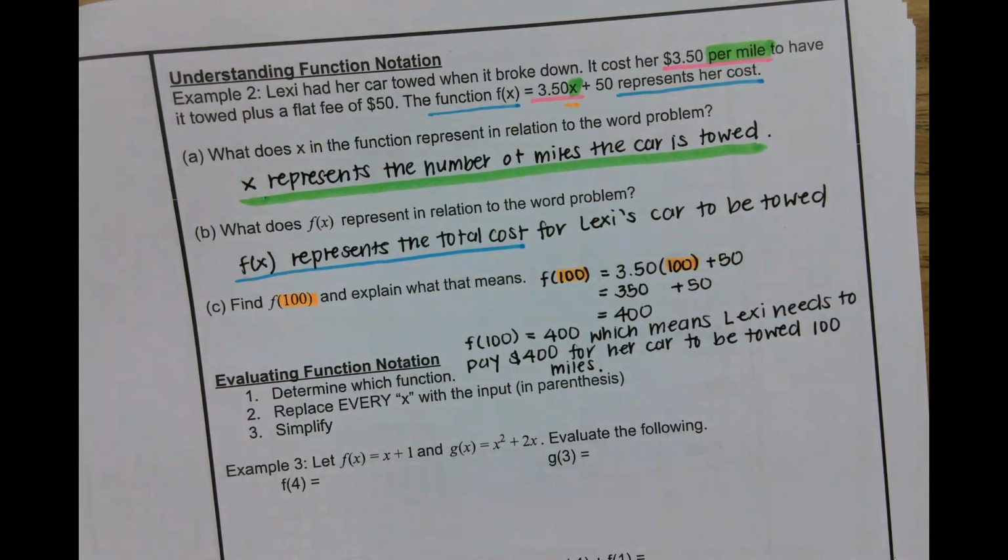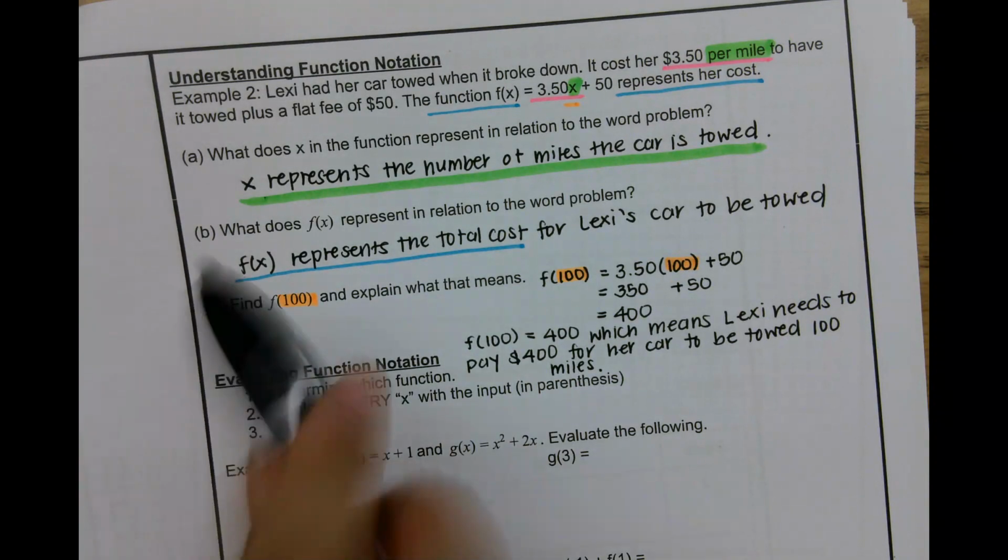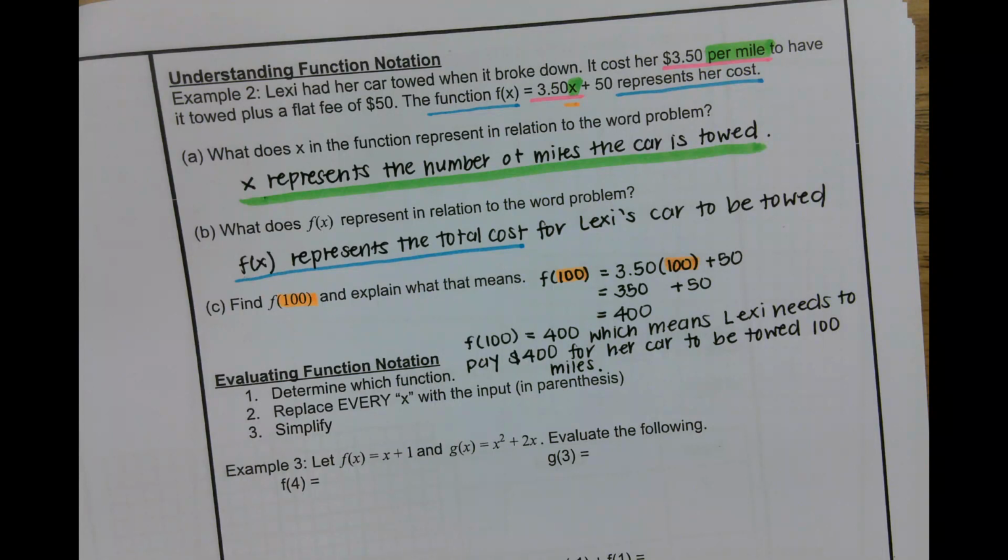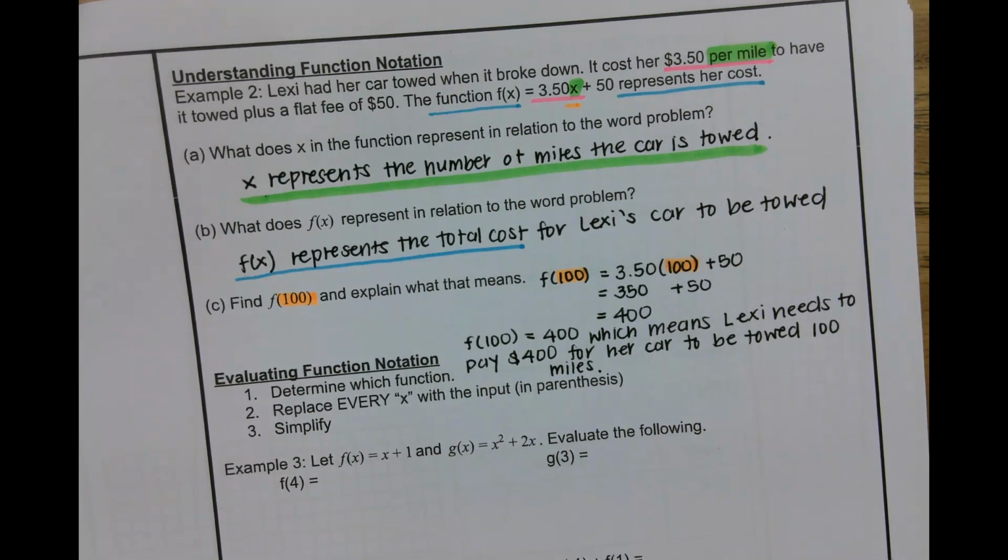Okay. I would star this example because you're going to see something similar to it on your quiz. Okay. Awesome. Now let's move on.